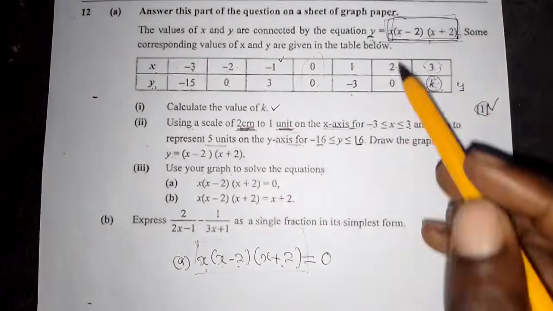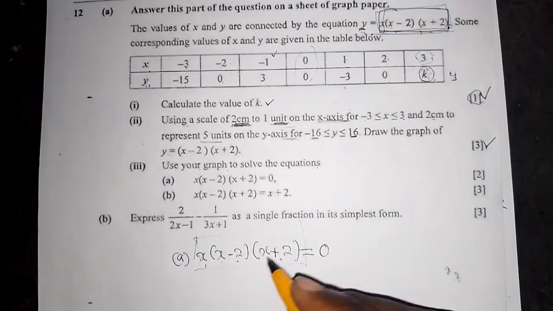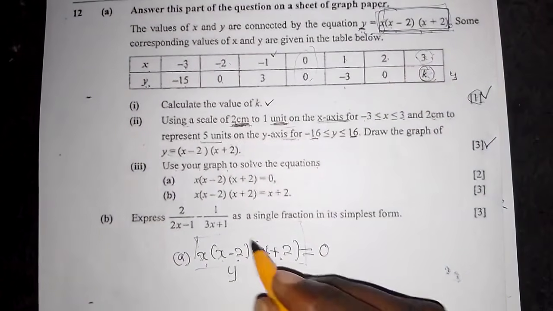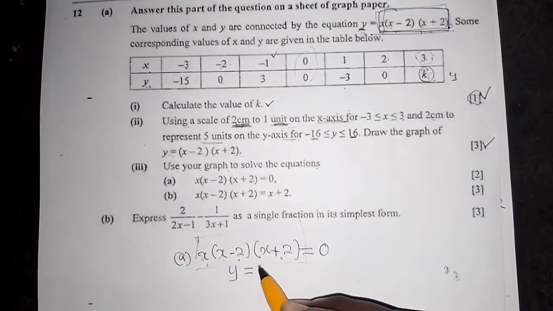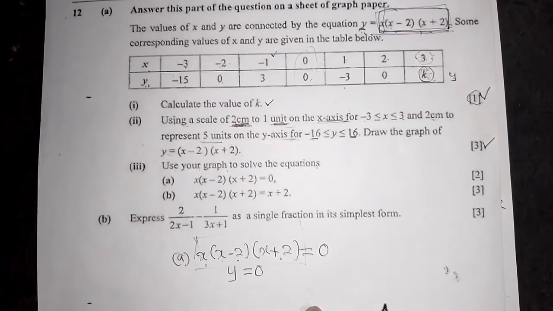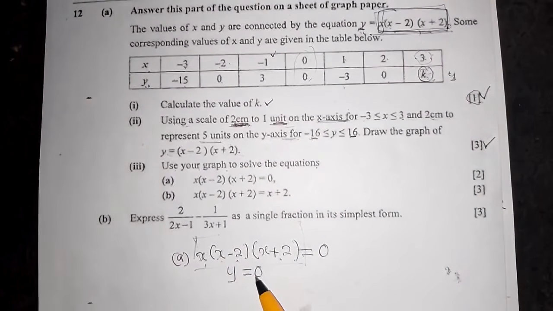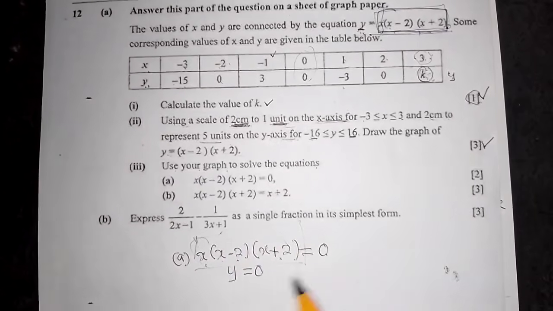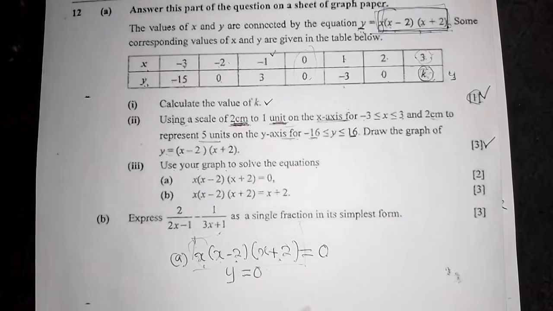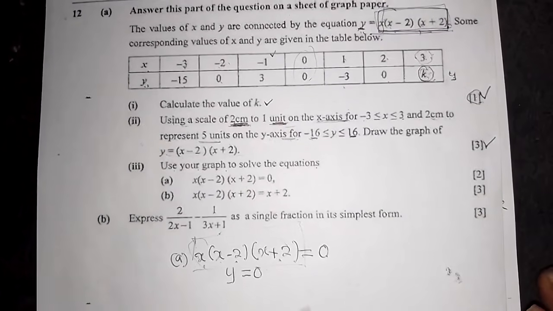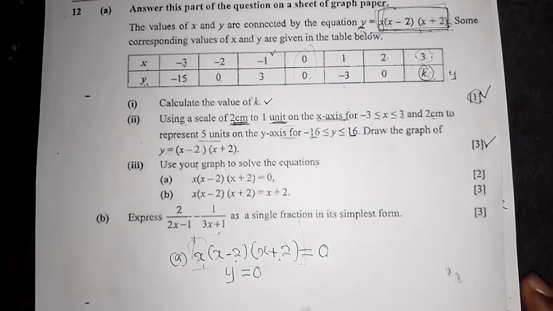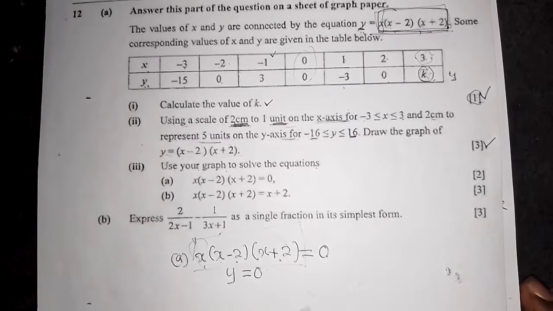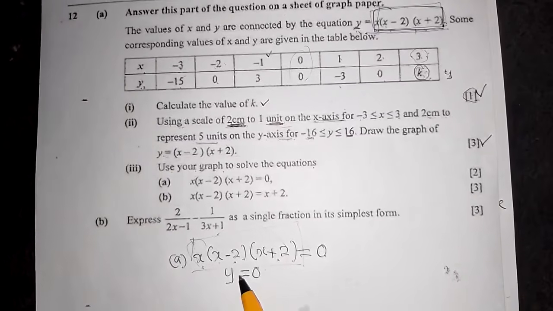So here I'm told that y is equal to this. So even this one is y. Have you seen? This whole thing is y, equal to 0. So this is what I need to do. y is equal to 0. This whole thing is y, then equal to 0. So y is equal to 0. This topic is really interesting. As long as you're able to follow this, you've got the interest. But once you are lazy, you don't want to work out the graph work, then you find this difficult.